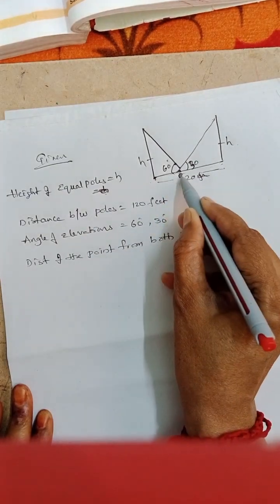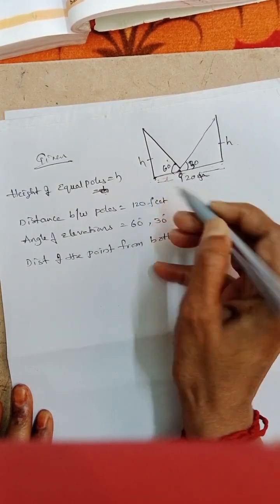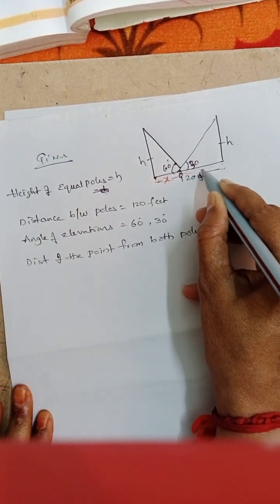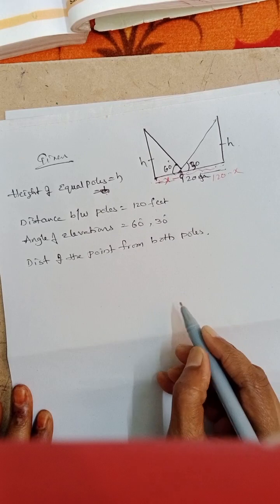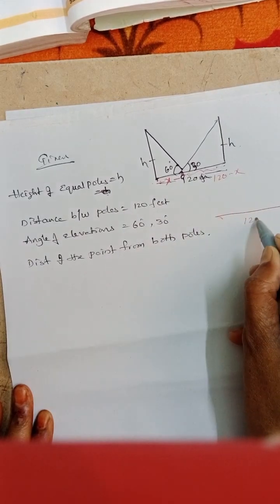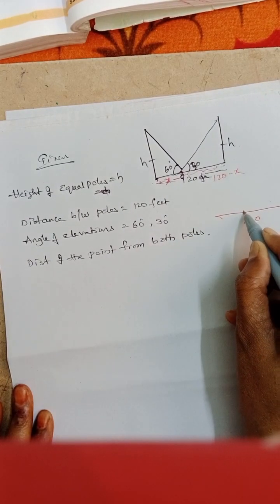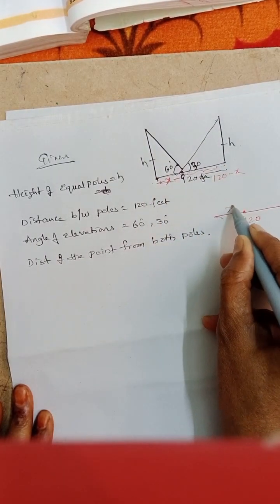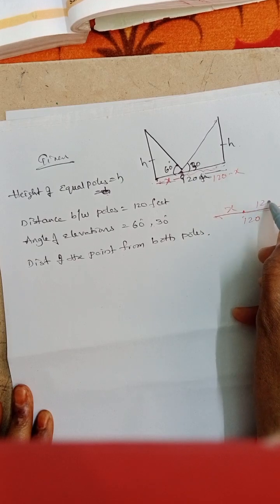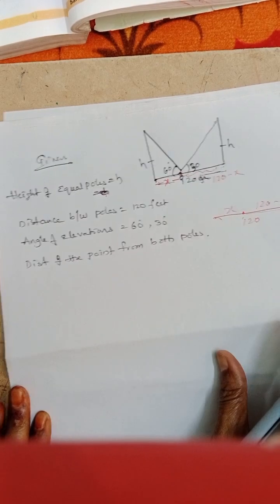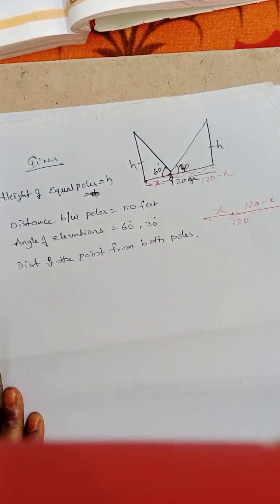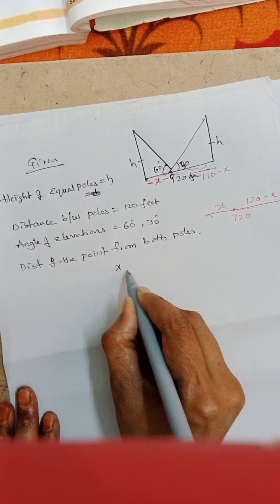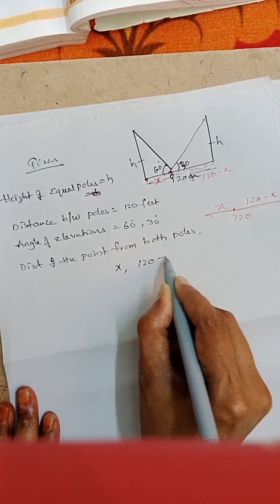Suppose this is the point, right? This distance we are going to take as some x meters. The remaining distance becomes 120 minus x. Understood? The total distance is 120. So from the starting point to the point where the angle of elevation is formed, that is x, and the remaining part is 120 minus x. So the distance of the point from both poles is x feet and 120 minus x feet.